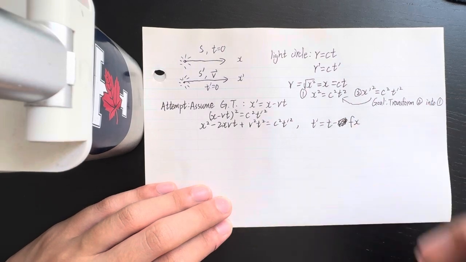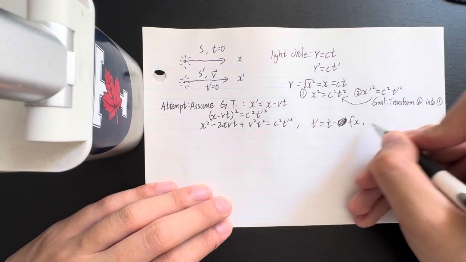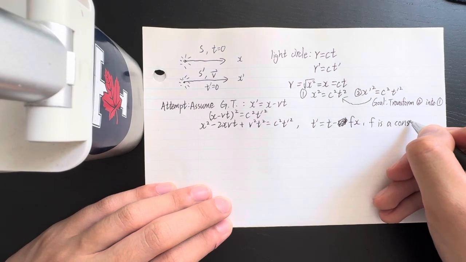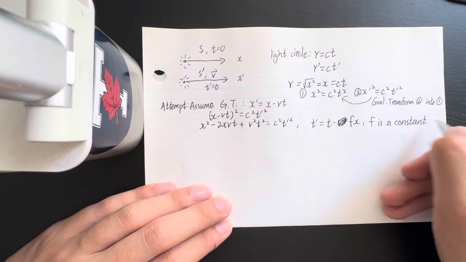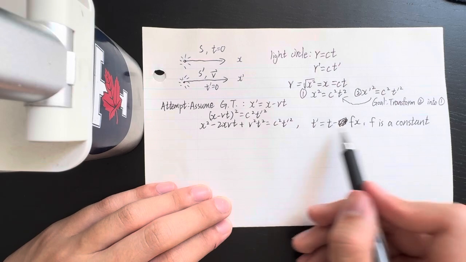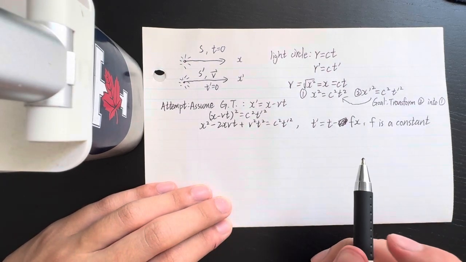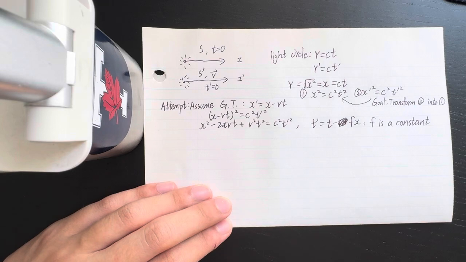Fx, sorry. Okay, and f is a constant. So this takes on the form of Galilean transformation. Okay, this is the form of Galilean transformation. It looks similar, the two. But in this case, we don't know what f is. Okay, I want to find some f that makes this work.